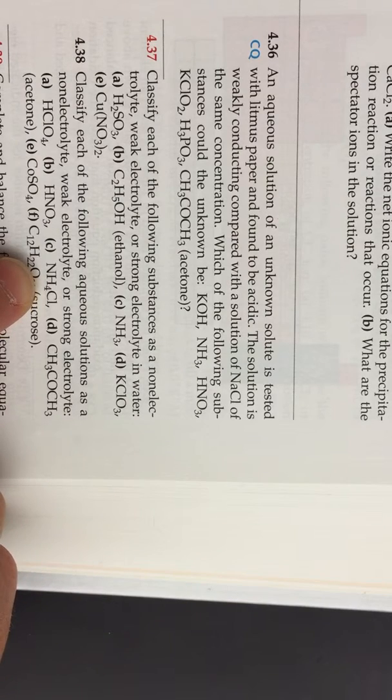NH4Cl. Well, how about this, right? What do we know about NH4? It's soluble. So since it's soluble, how do we have to treat it? We have to treat it like a strong electrolyte. Remember, if it's a soluble compound, it's going to form ions in water, and that makes it a strong electrolyte.